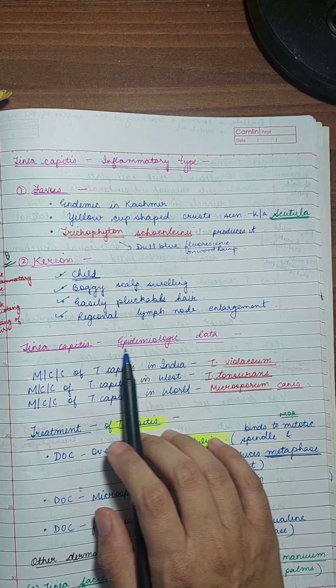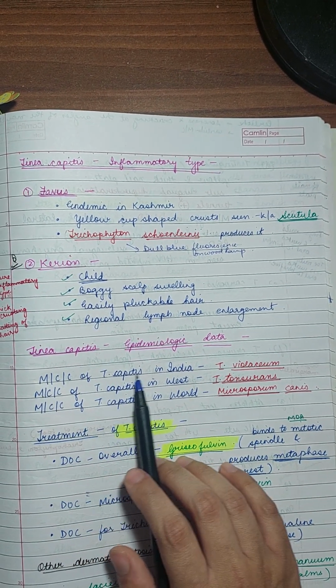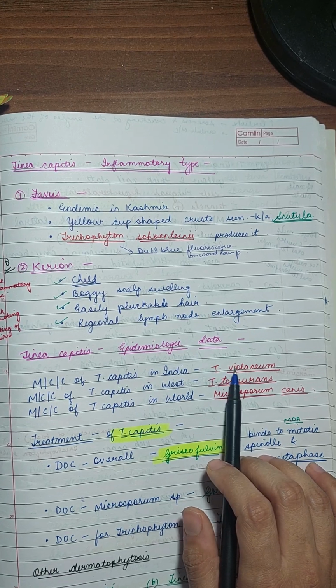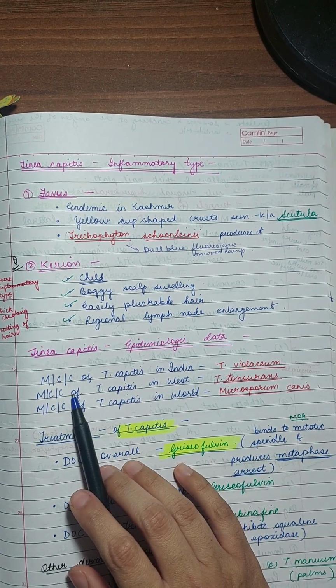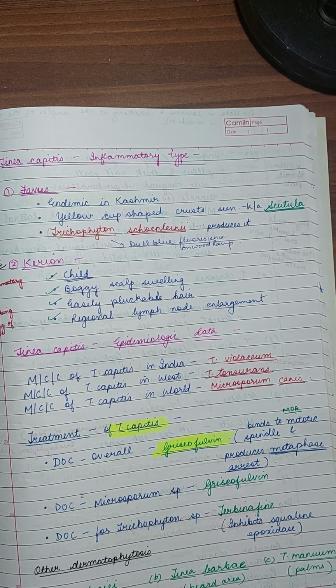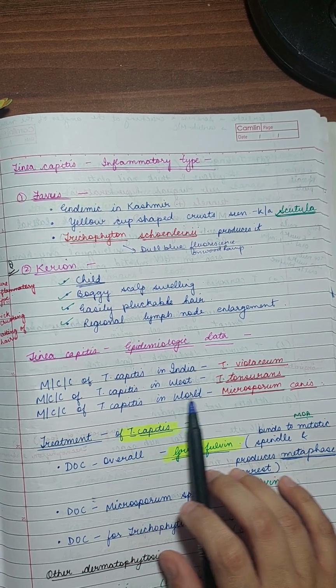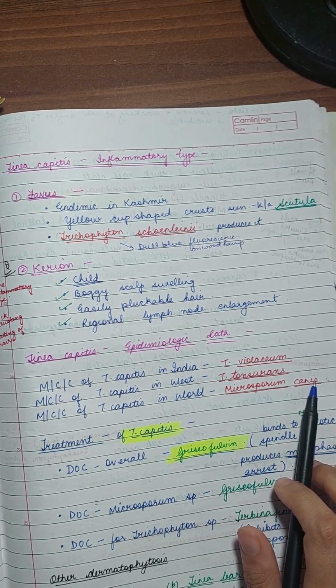Tinea capitis, epidemiological data. The most common cause of tinea capitis in India is Trichophyton violaceum, and the most common cause of tinea capitis in the West is Trichophyton tonsurans. Most common cause of tinea capitis in the world is Microsporum canis.